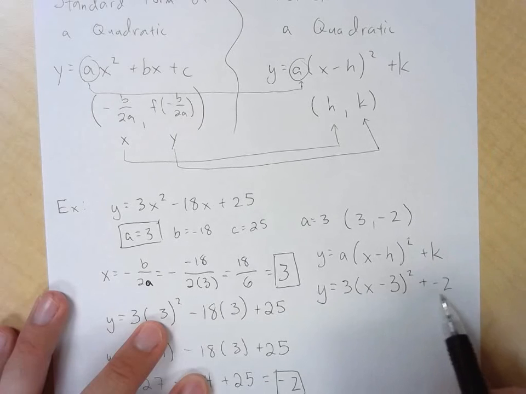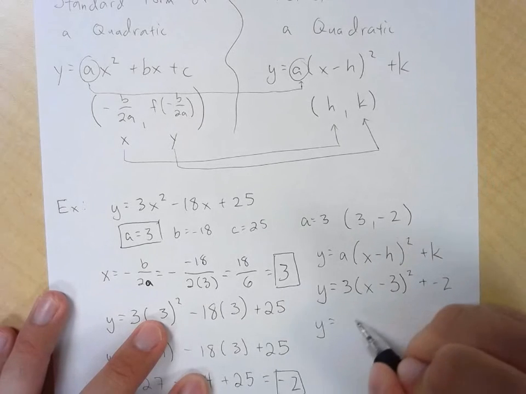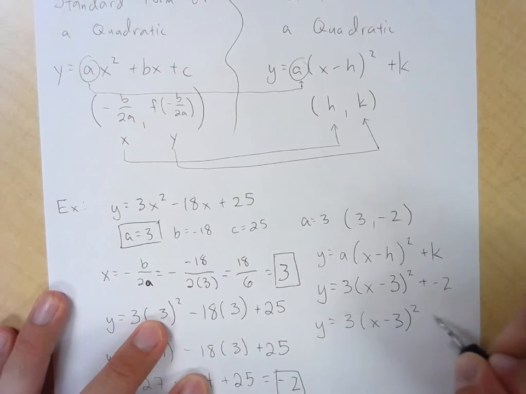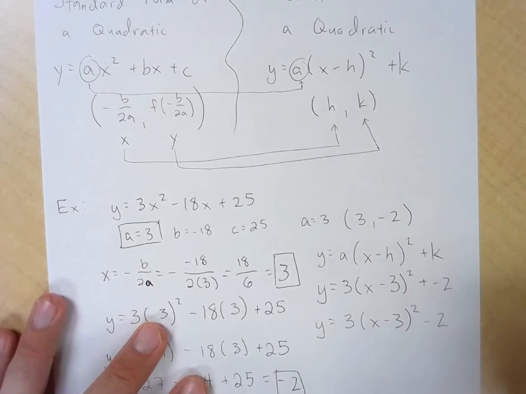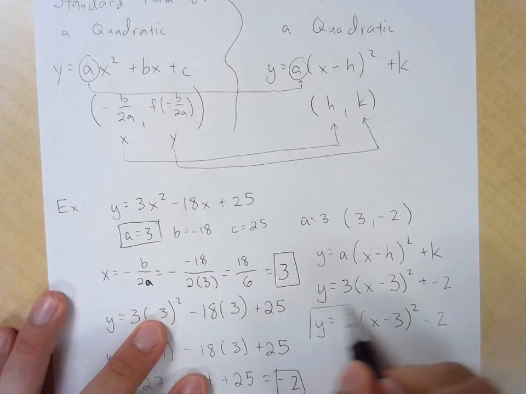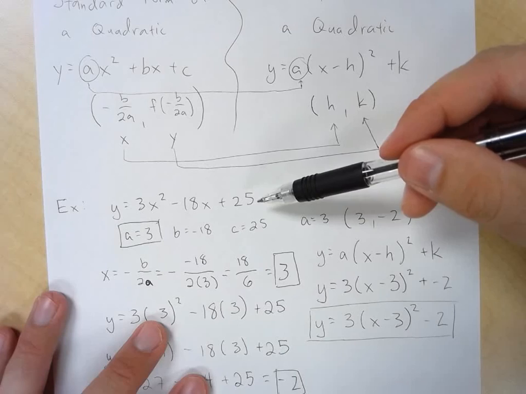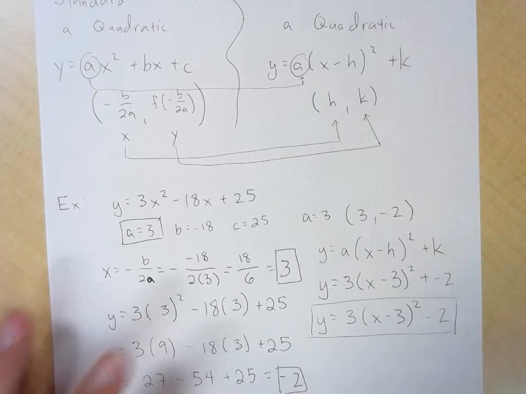We've got a little simplification to do over here. We don't like a positive and a negative. So I'm going to say y equals 3, parentheses, x minus 3, squared, minus 2. And this is the same quadratic that we started with, just written in a different form.